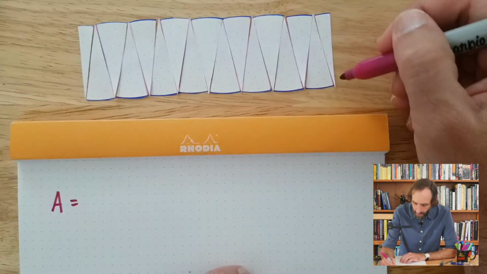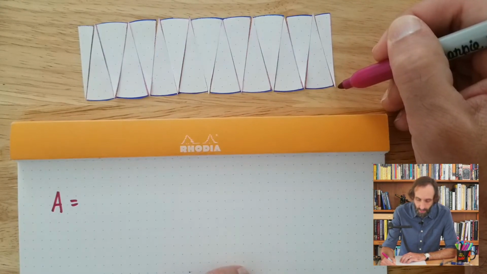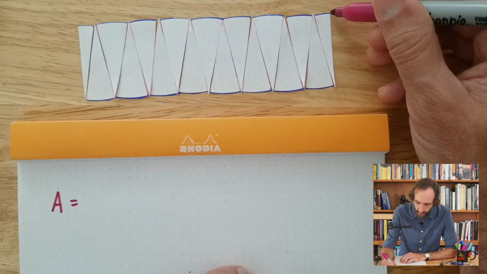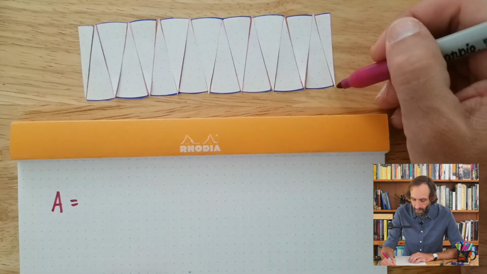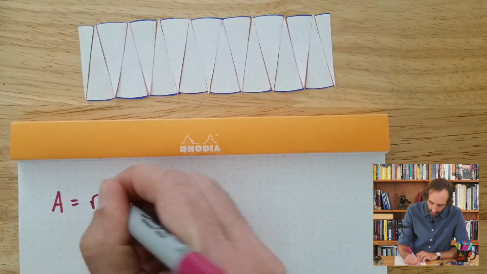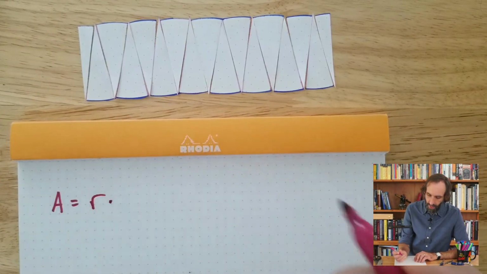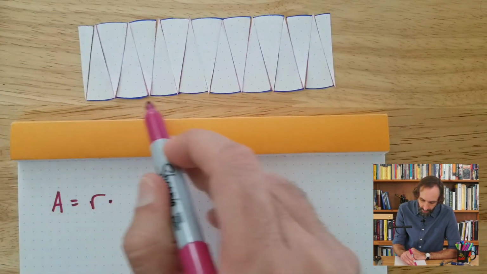And right here, because this point right here was originally at the center of the circle, and this point right here is on the circle itself. And so the distance from the center to the circle is the radius. So area is equal to the radius times, well, let's think about the base, right?